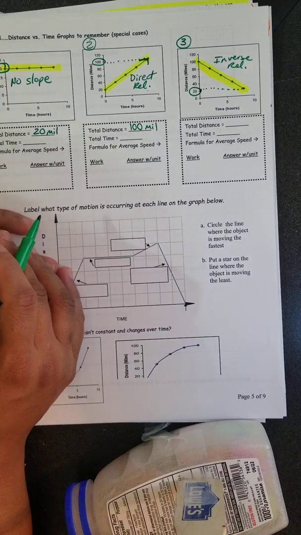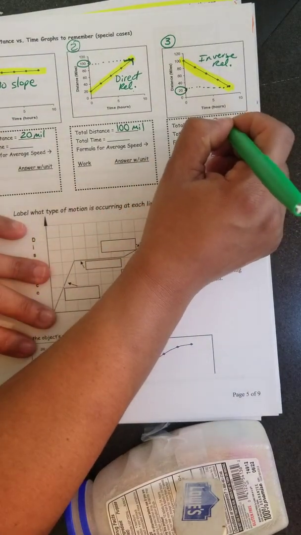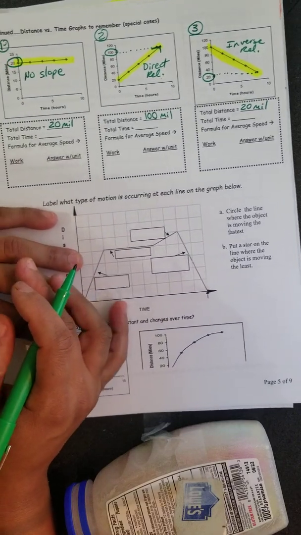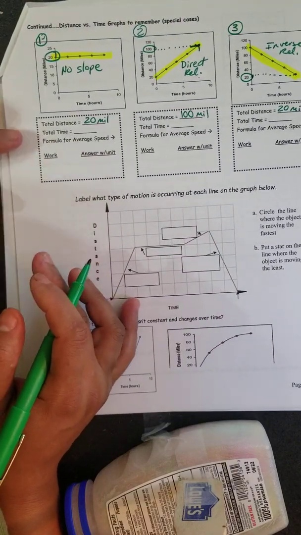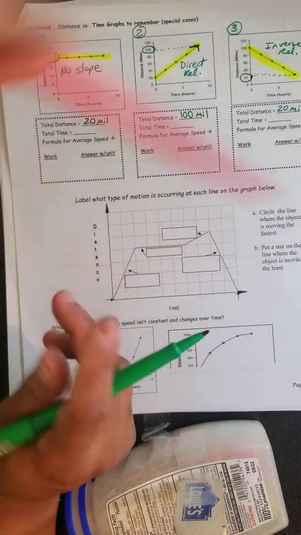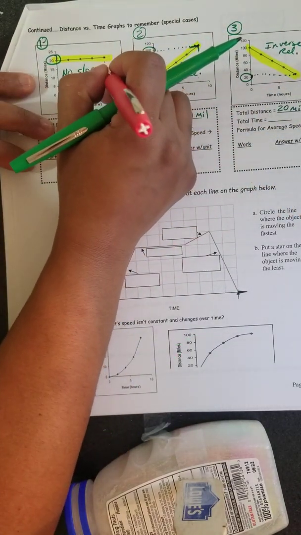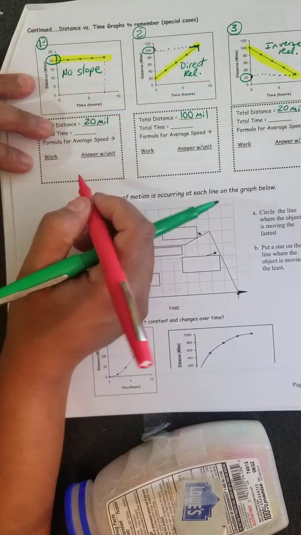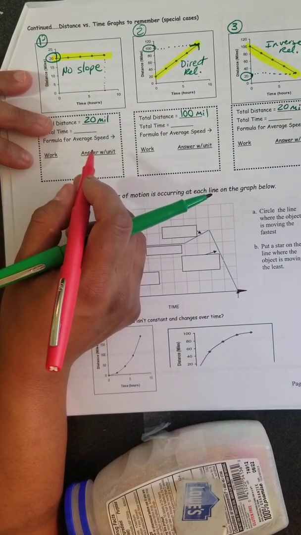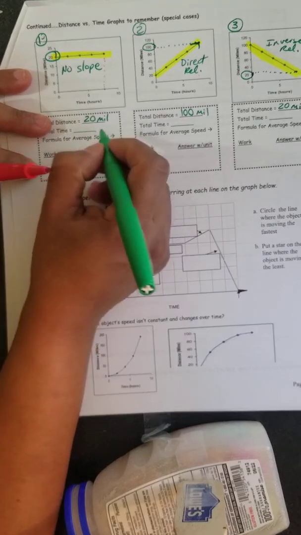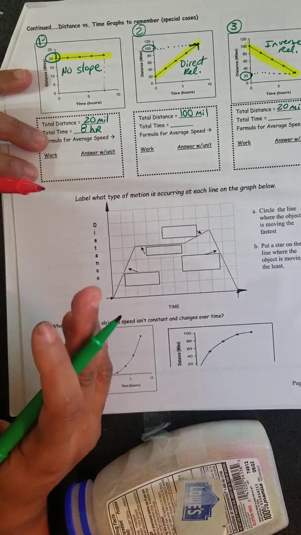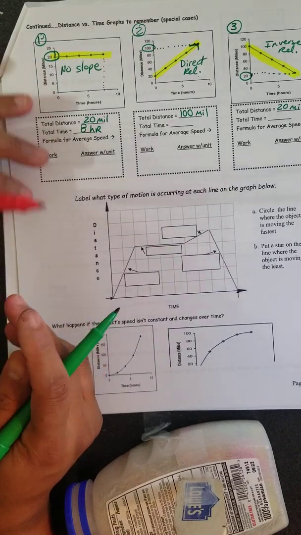Do we see that? 20 miles. All right, let's go back to number 1 again. They want to know the total time. I'm going to go ahead and go down to my x-axis. What's that? Let's see. It's about 8 hours, give or take, 7.5-ish.